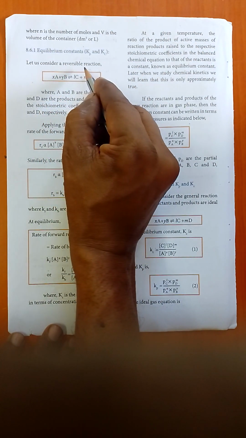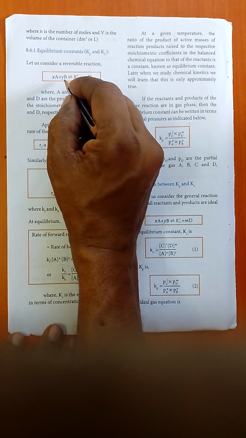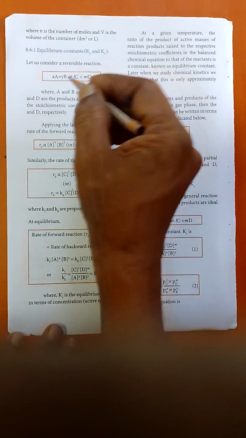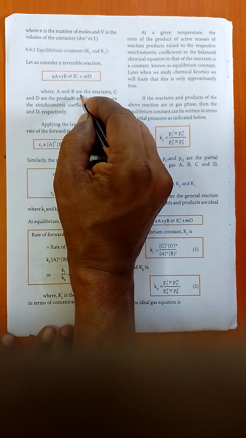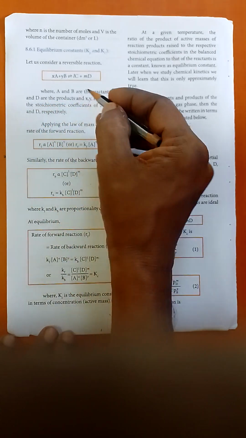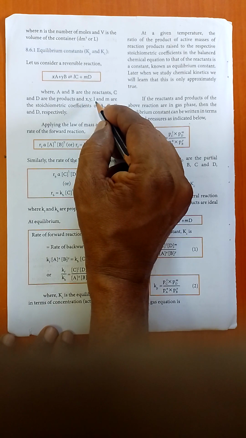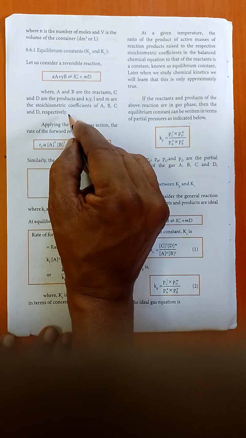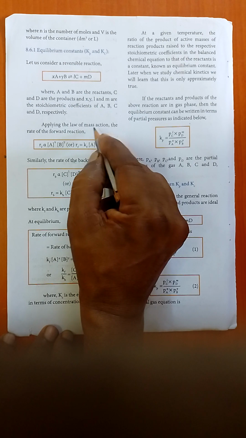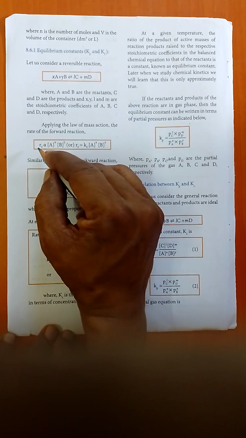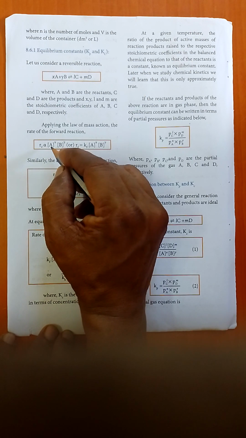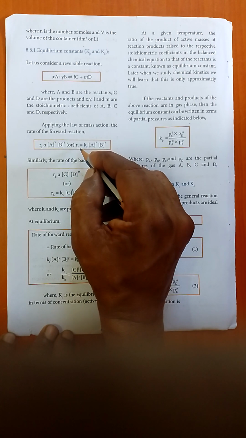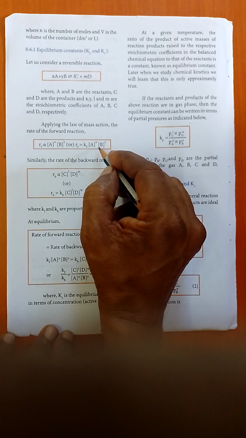Let us consider a reversible reaction. xA plus yB gives lC plus mD. The process is reversible, where A and B are the reactants, C and D are the products, and x, y, l and m are the stoichiometric coefficients of A, B, C and D respectively. Applying the law of mass action, the rate of the forward reaction Rf is directly proportional to [A] power x into [B] power y, or Rf is equal to Kf [A] power x into [B] power y.